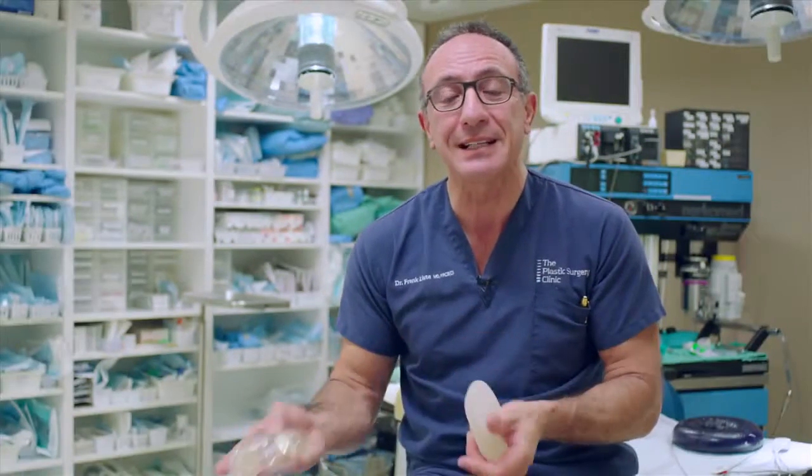Now, implants are textured for a reason. If we use a teardrop shape implant, then the implant needs to be textured to keep the implant in the right position. If we use a round implant, it can be textured or it can be smooth. So implants are textured to help keep the implant in position, which is important if it's teardrop shaped, but not so important if it's round.